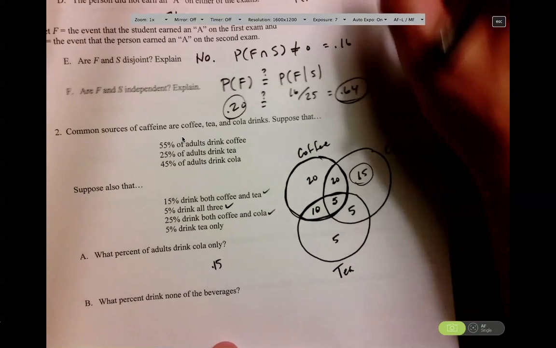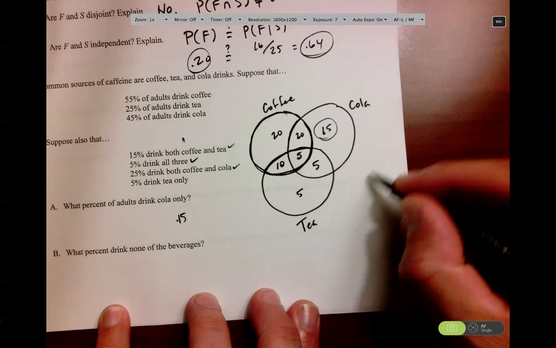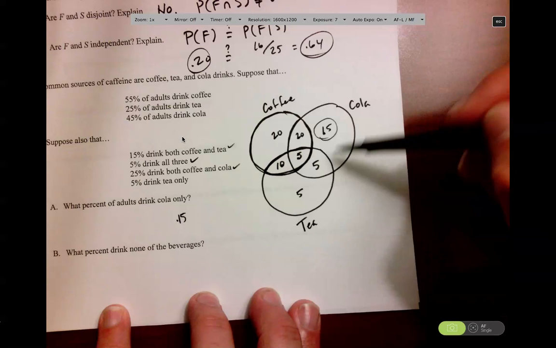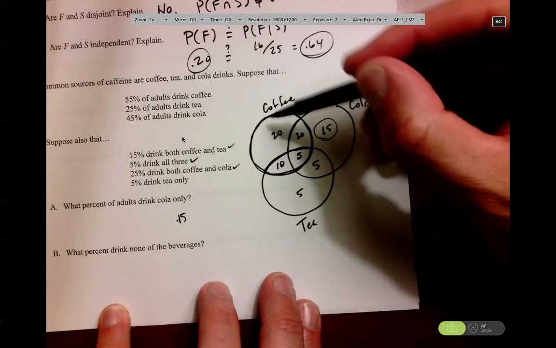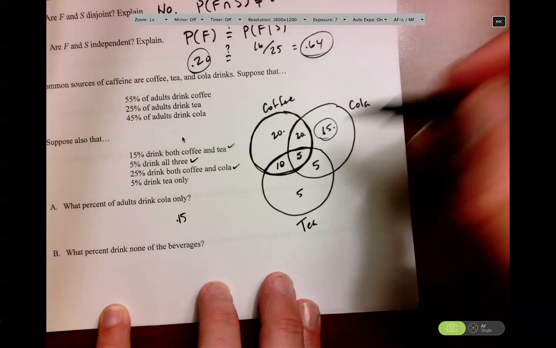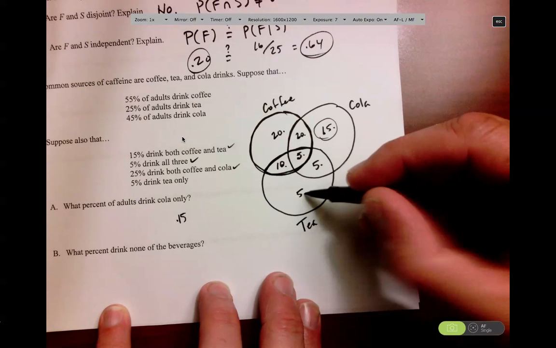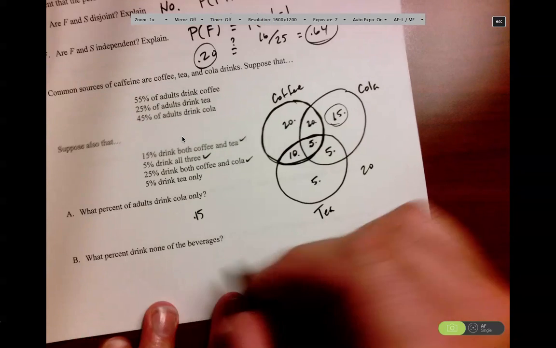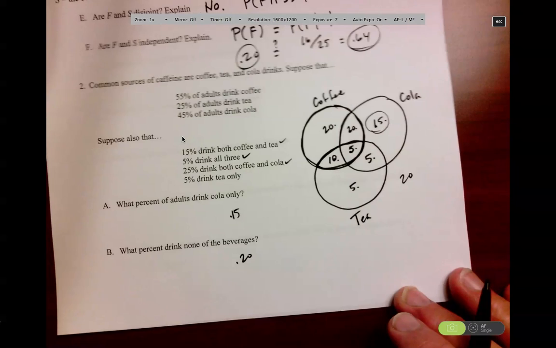And then what percent drink none of the beverages? Right, well, we haven't really talked about where none is, but none is going to be everything that's on the outside of all these circles. And if you add up everything that's on the inside, these are all the people that drink at least one of these. So we're going to have 20, and 20 is 40, and 15 is 55, 65, 70, 75, 80, which means there's got to be 20 people left over out here, which means that 20% of the population don't drink any of these beverages.